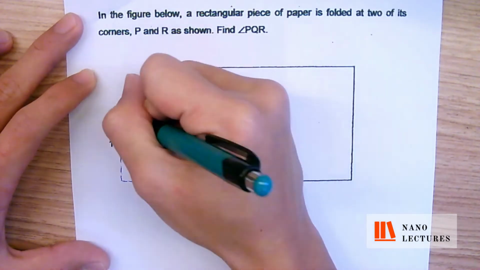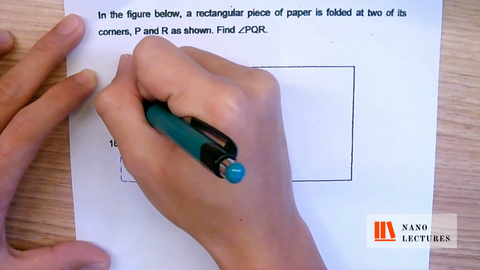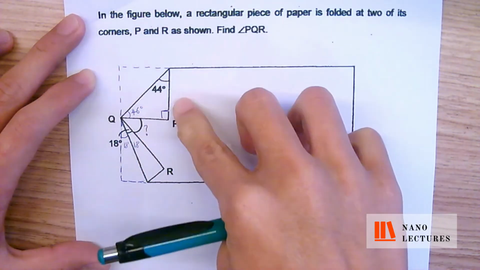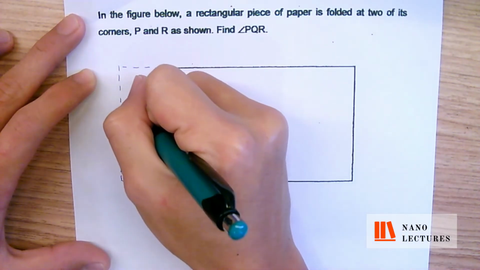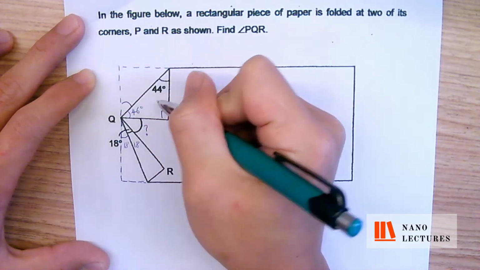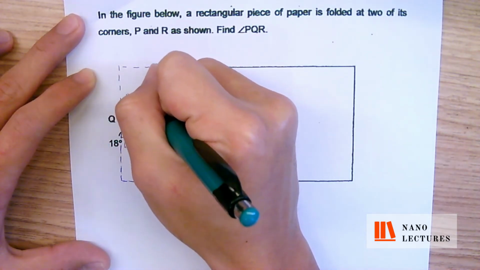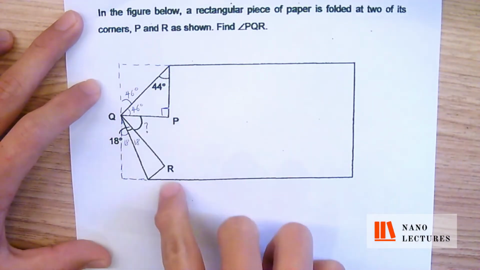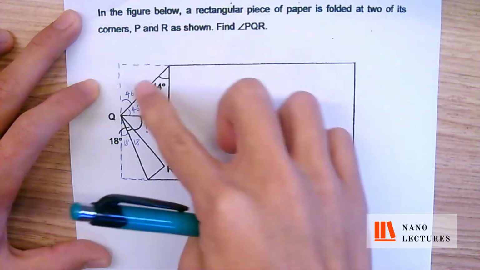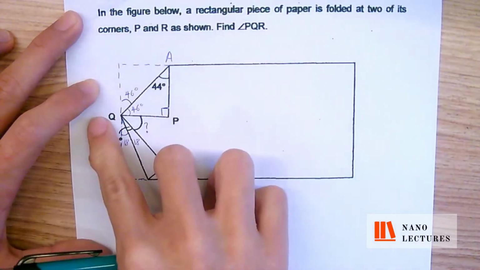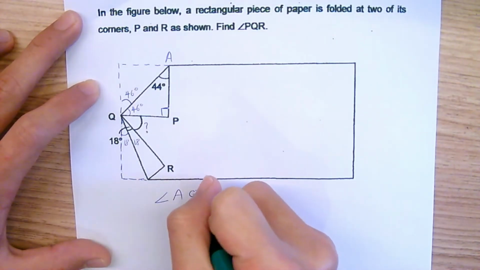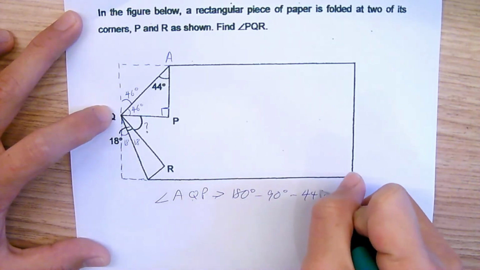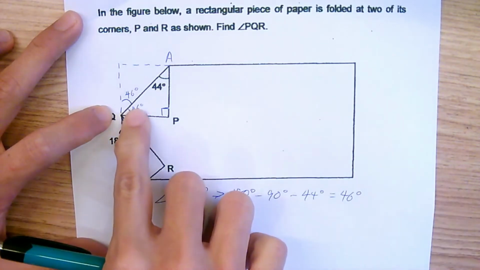Now, if you again do what I did previously, and you draw the other corner, this angle will be the same as this angle, from what I've just proven to you, which means that this one is 46. Now for this one, you cannot just write 46. You need to do the working. So I'm going to call this A. Angle AQP will be 180 minus 90 minus 44, and therefore this will give me 46. This is how I get my 46.